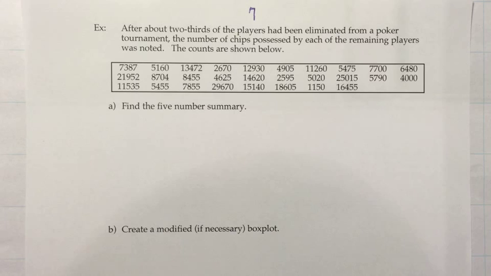A quick comment about poker tournaments: usually everybody starts off with the same amount of chips, and if you run out of chips, you're out of the tournament. So they're saying about 2/3 of the players have reached that point where they've lost their chips to other players and they're gone. And so now we're going to look at the players that are left over and how those remaining chips have been distributed among them.